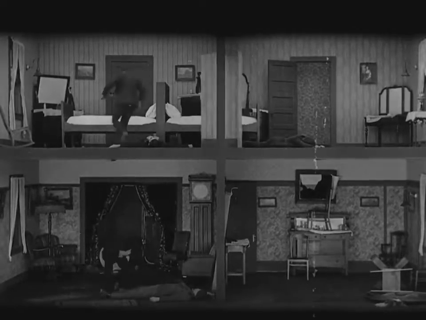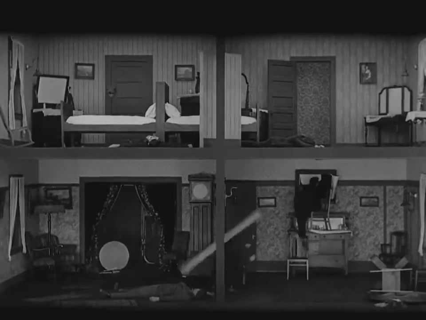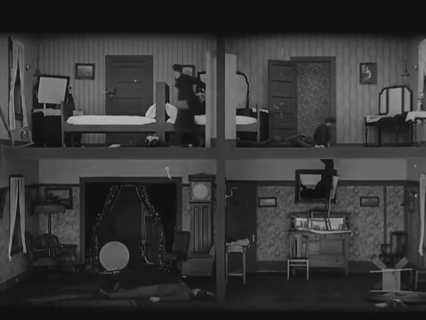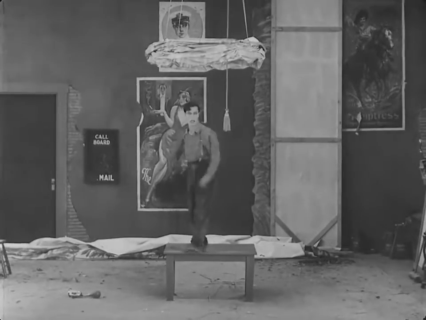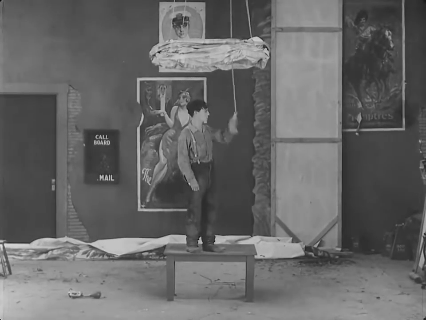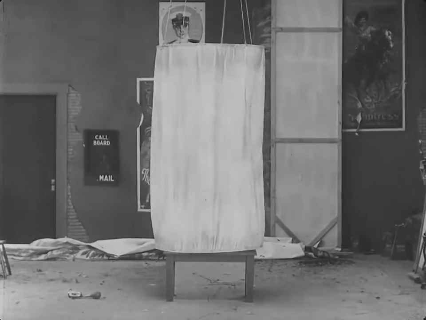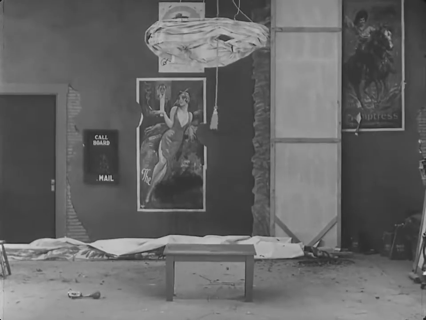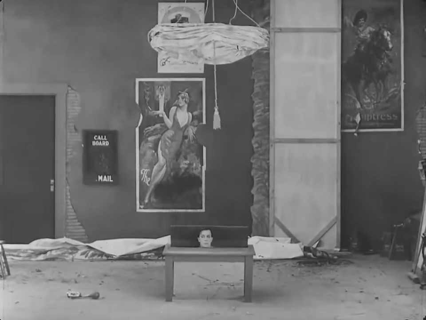I think staging like this is great, because it encourages the audience to look around the frame and see the humor for themselves. In this shot, think about where your eyes are looking. Now where's he?